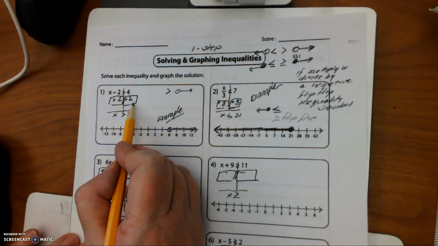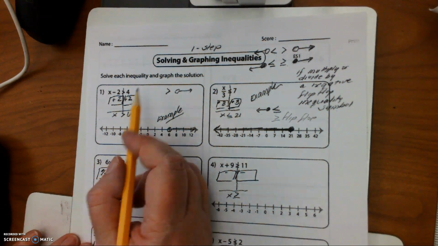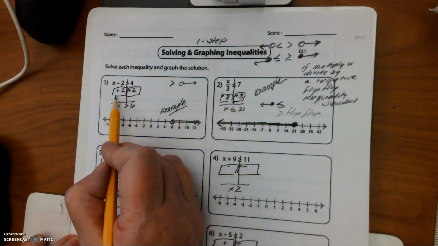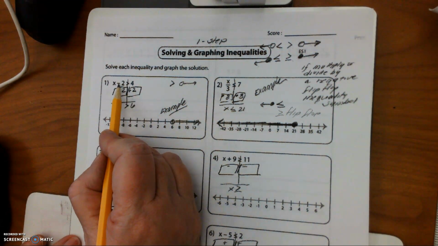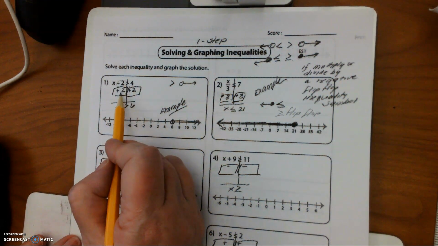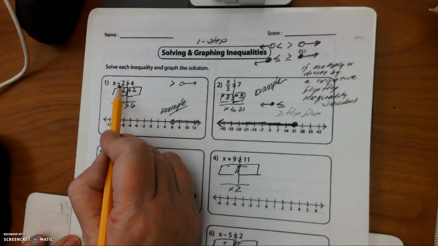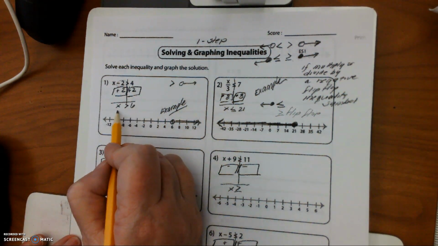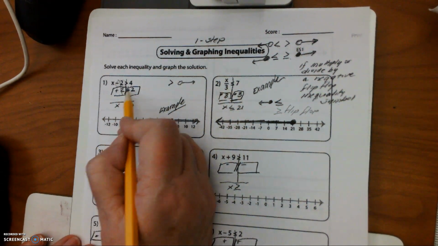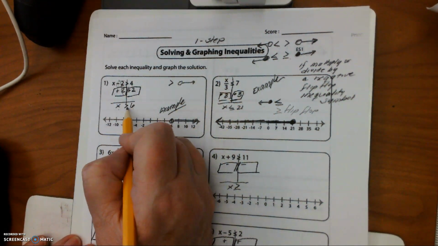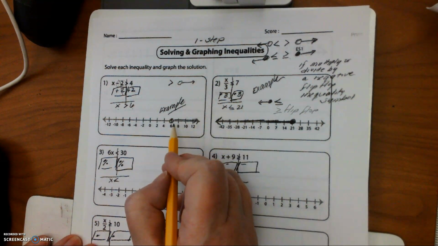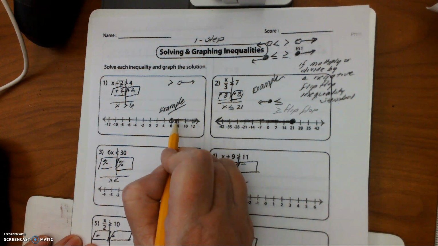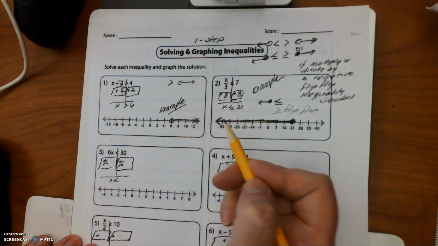Now, the boxes stand for the inverses. For example, in this one, we have x minus 2 is greater than 4. So I put a box here, and we have to get rid of the constant, which is the number. So I added 2, because the inverse of subtraction is addition. I added 2 to both sides. We get x, because we got rid of the 2's. 4 plus 2 is 6, so x is greater than 6. Because it's greater than, you put an open circle at the 6, and it goes to the right.